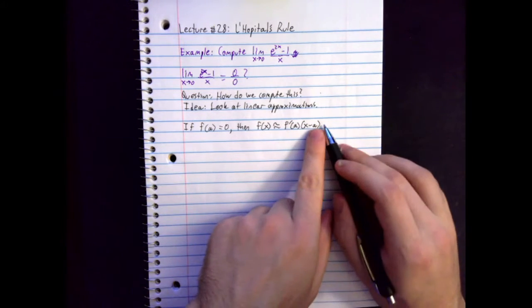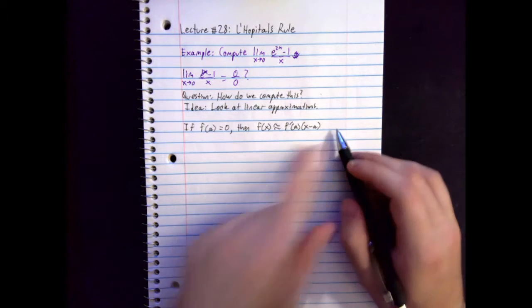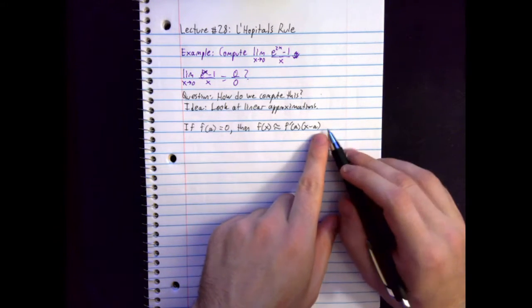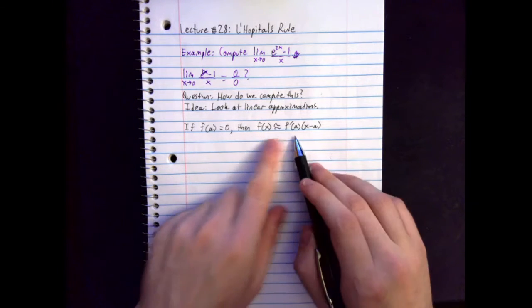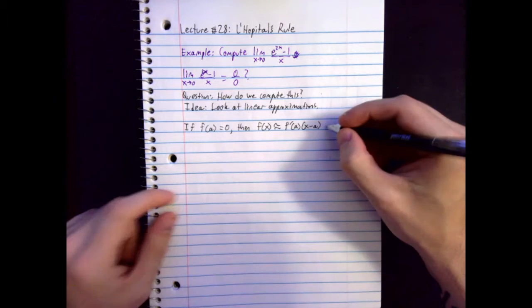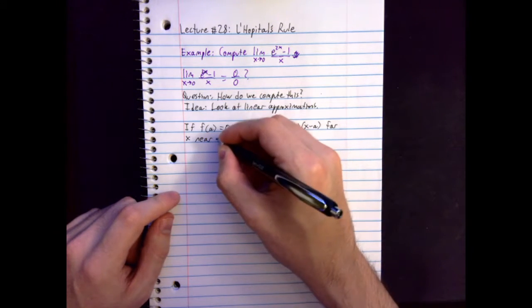But notice the plus f of a that's normally there when we write down the tangent line approximation: f of a is just 0, so we don't have to write anything down. So f of x should be approximately this function for x near a.